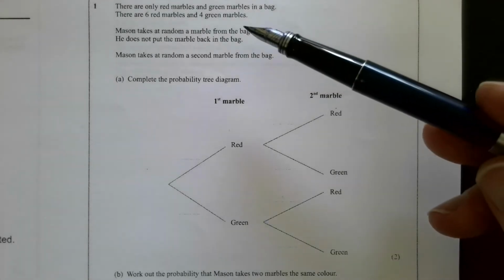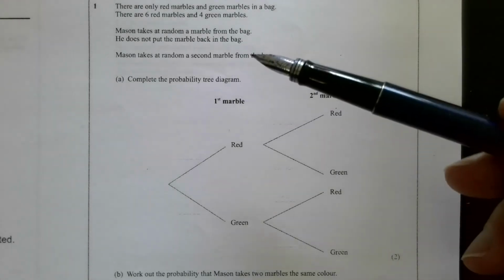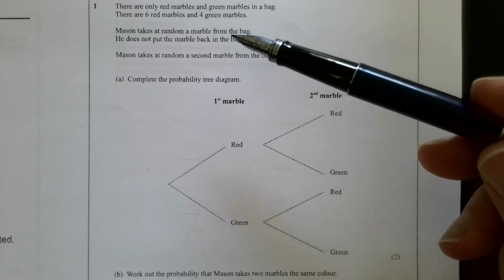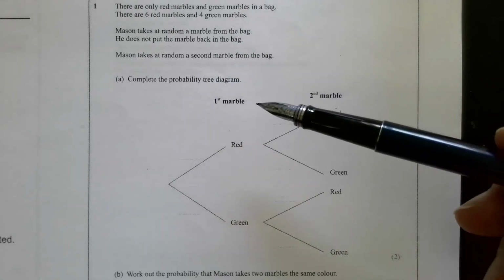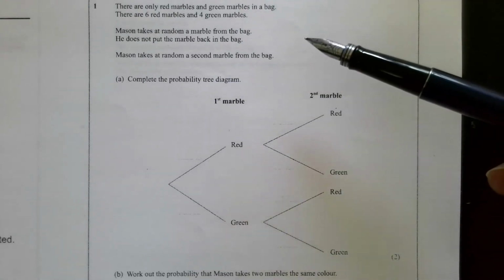Okay, so just as before, we're going to be going through some of the mathsgenie questions, and looking at the first bit, it looks very, very similar to what we did last time, but there is a subtle difference. He's got 10 marbles in a bag, 6 of them red, 4 of them green. Mason takes one of them at random from the bag, but he then doesn't put it back and takes a second marble from the bag.